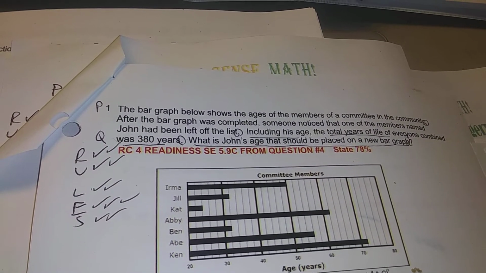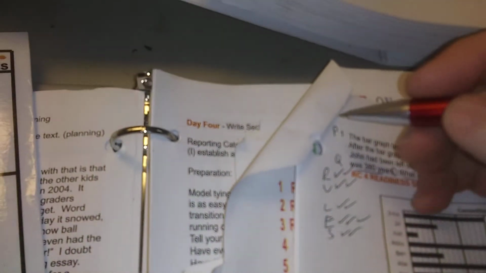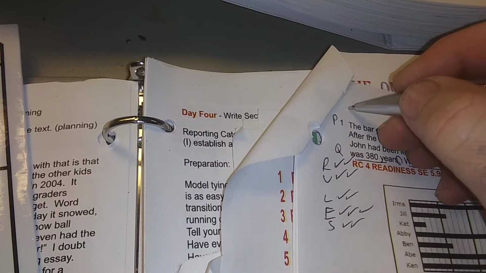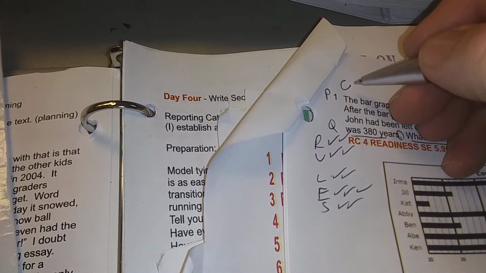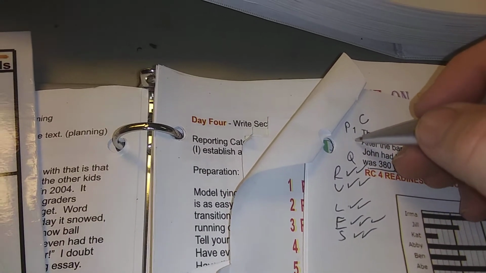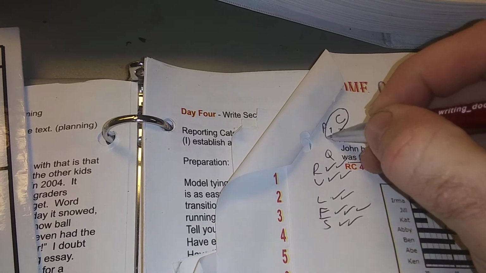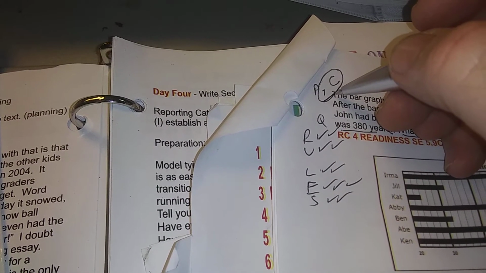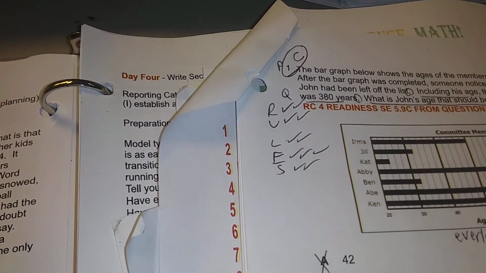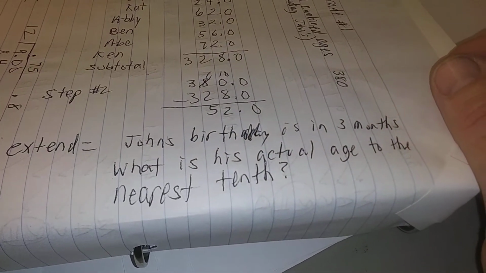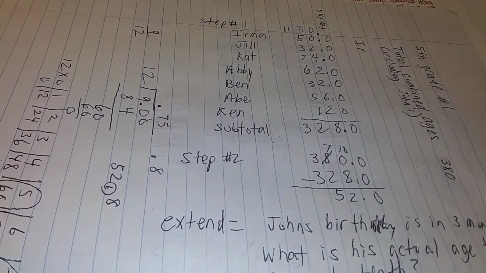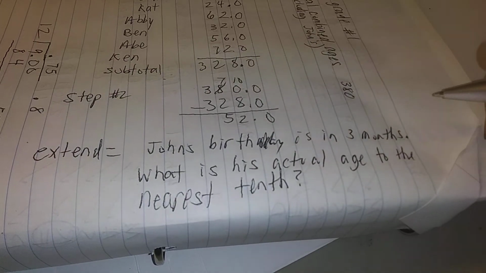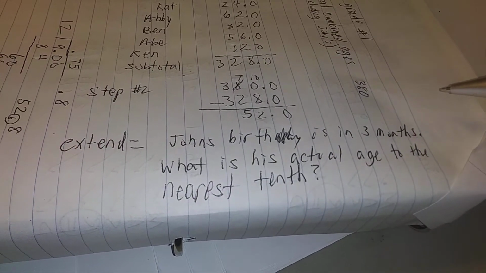So here's my extended question. Something else that I had mentioned to you that you could do was have your kids place the letter choice they choose next to the number so that the 1C in the book will have a better chance of matching the 1C in the Scantron. Okay, so here's an extension. John's birthday is in 3 months. What is his actual age to the nearest 10th?